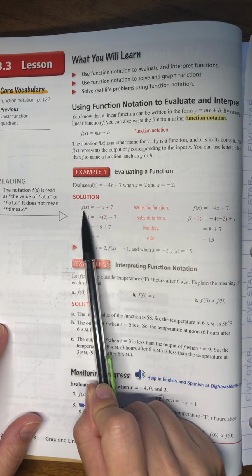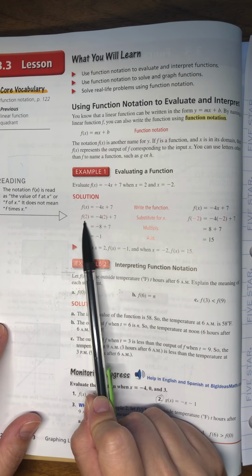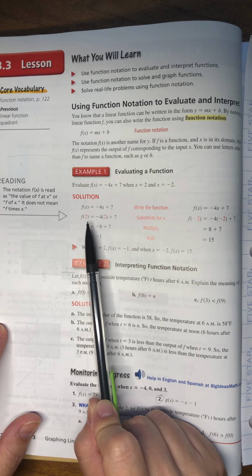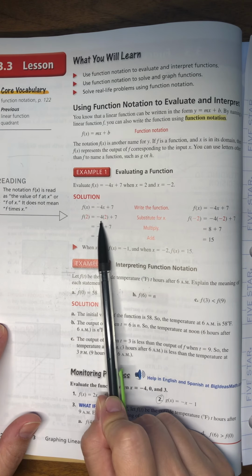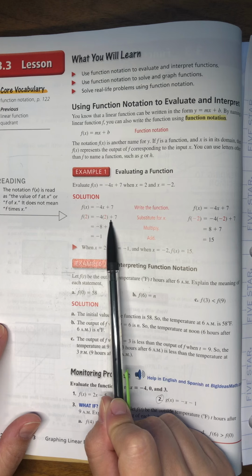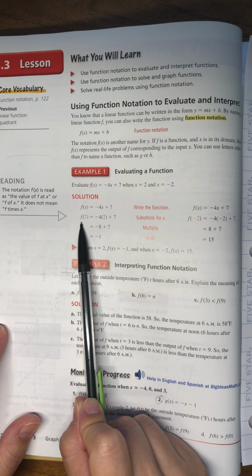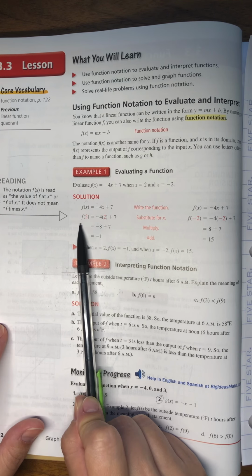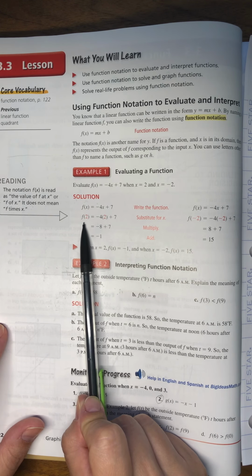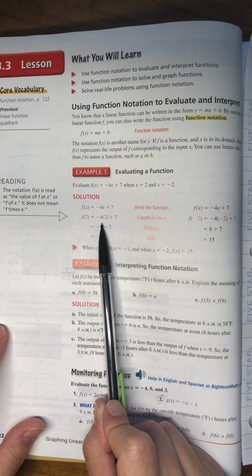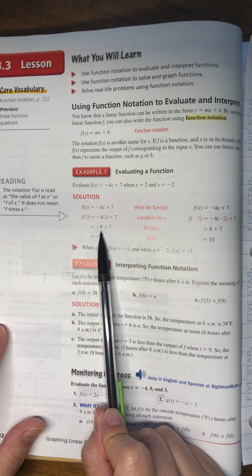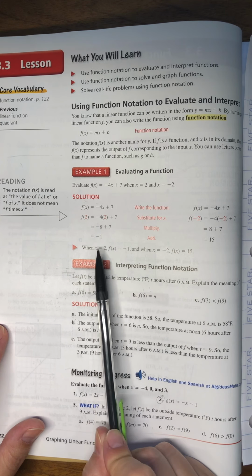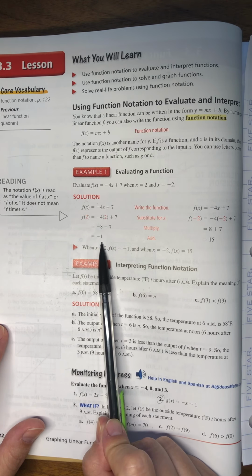So now instead of it being f of x, now it says f of 2 equals negative 4 times 2 plus 7. Now this left side, this f of 2, it's just a notation. You don't do anything with this f of 2. You keep it exactly how it is. Nothing is going to happen with it. We're going to simplify on the right side. So negative 4 times 2 is negative 8, plus 7 is negative 1.